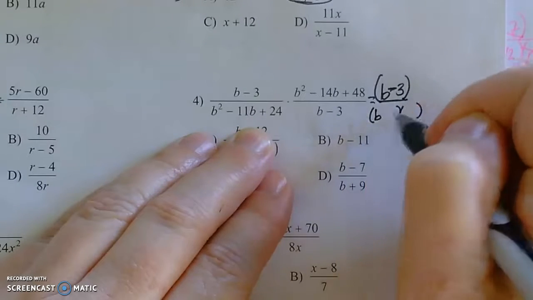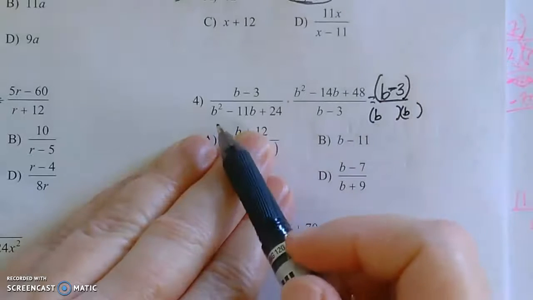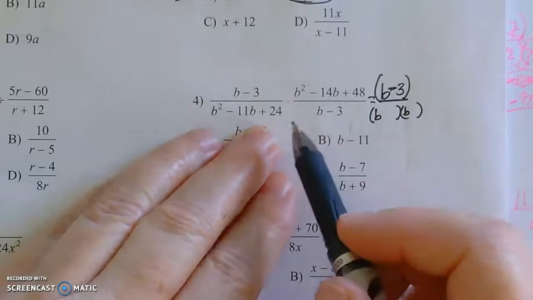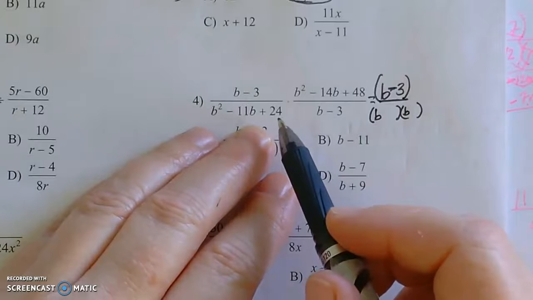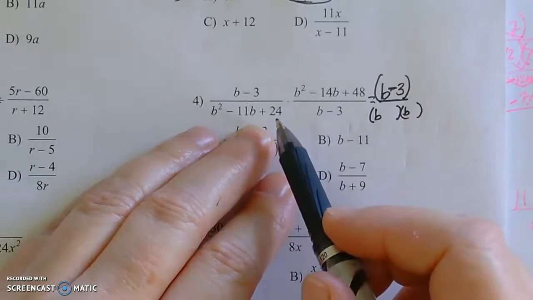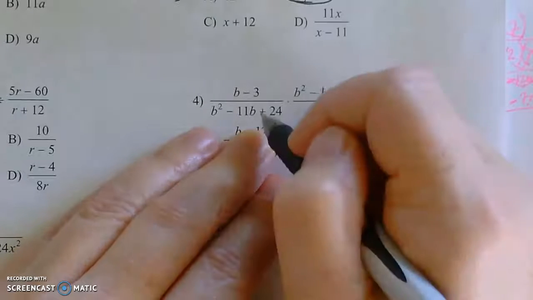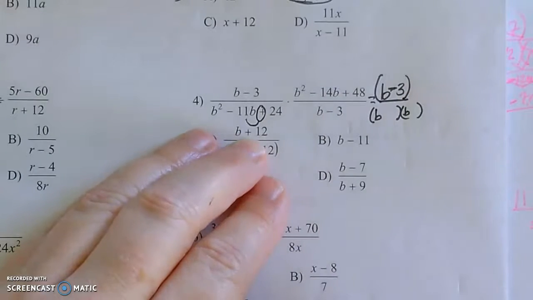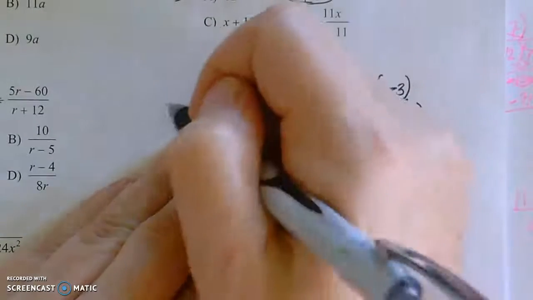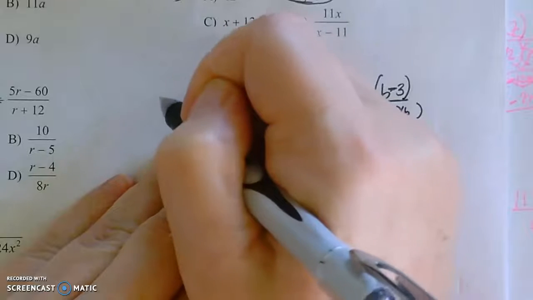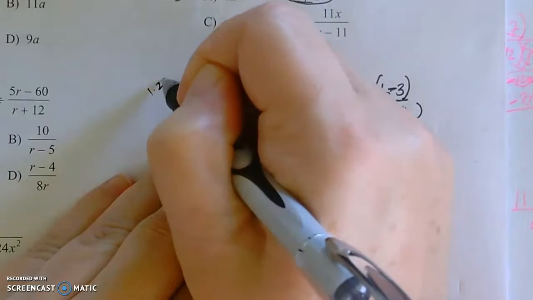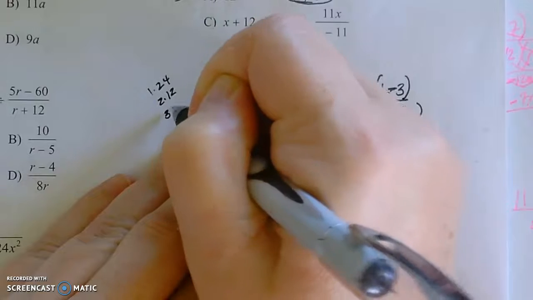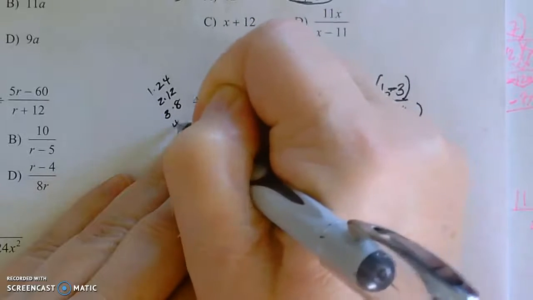B squared is b times b, so I'm putting my b's by the left parentheses. Now the number 24, I need to think of two numbers that I can multiply together to get 24, and when I add them, it's going to give me 11. I could do 1 times 24, 2 times 12, 3 times 8, or 4 times 6.